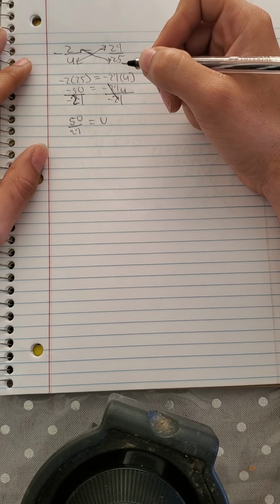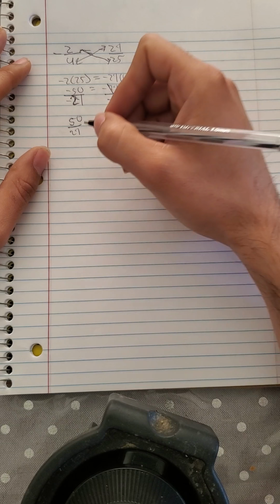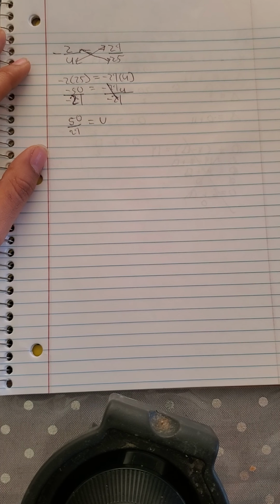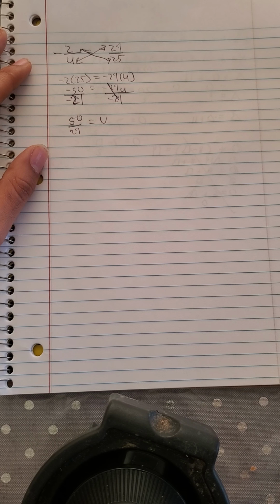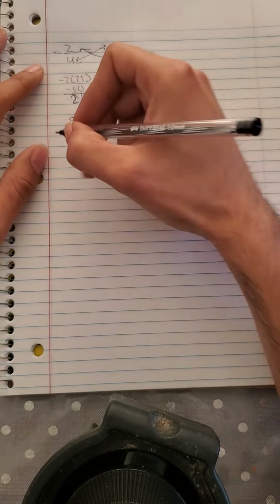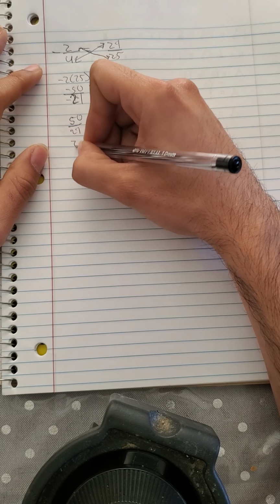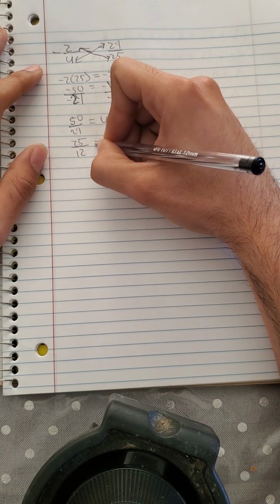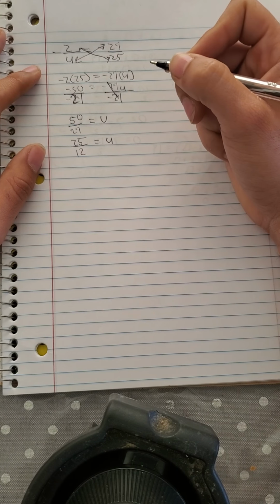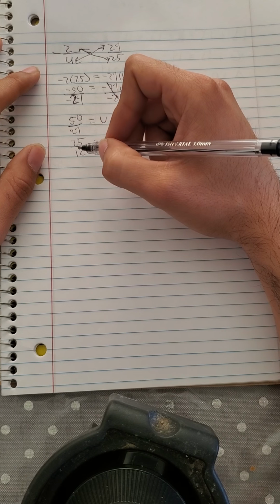Now we can go ahead and reduce this a little bit as well. We can probably reduce this by a factor of 2. So 50 divided by 2 is equal to 25, and 24 divided by 2 is equal to 12. So we can reduce this down to 25 over 12 is equal to u. Depending on how it wants the answer, this would probably be the most reduced form.